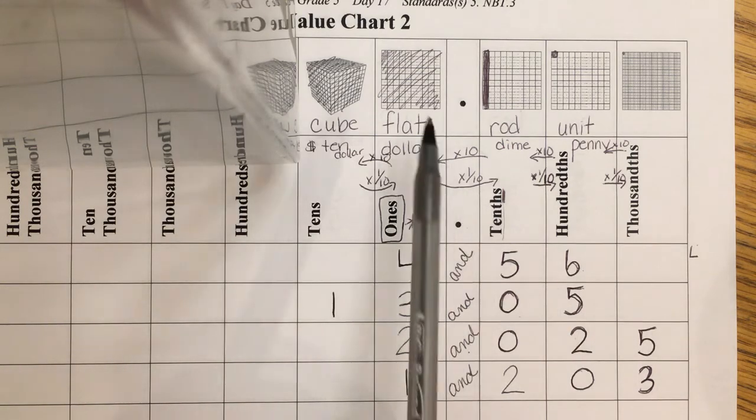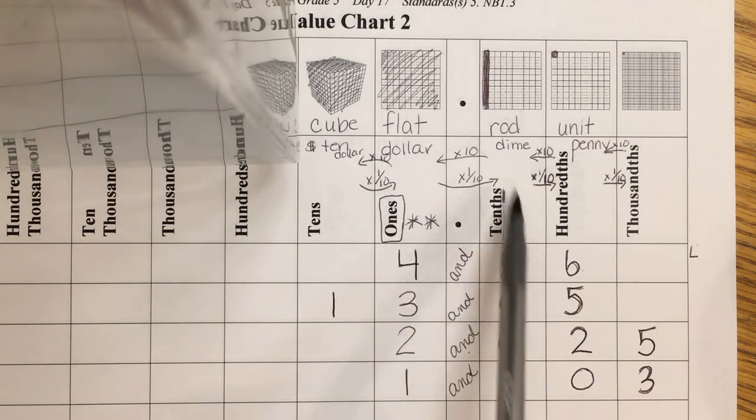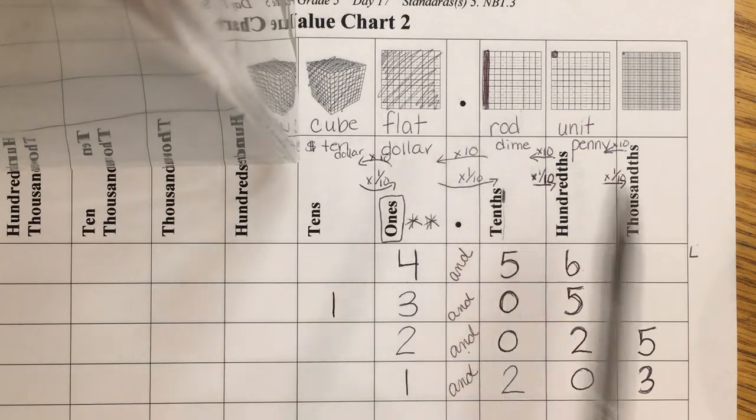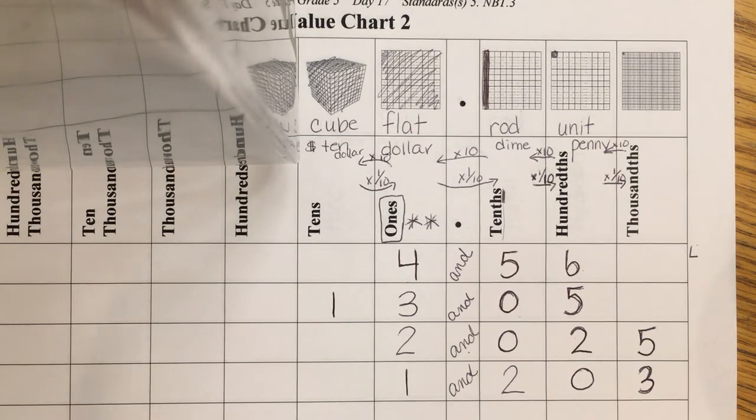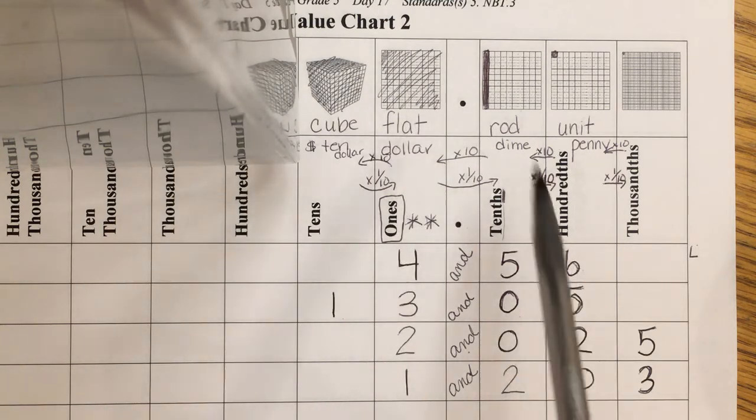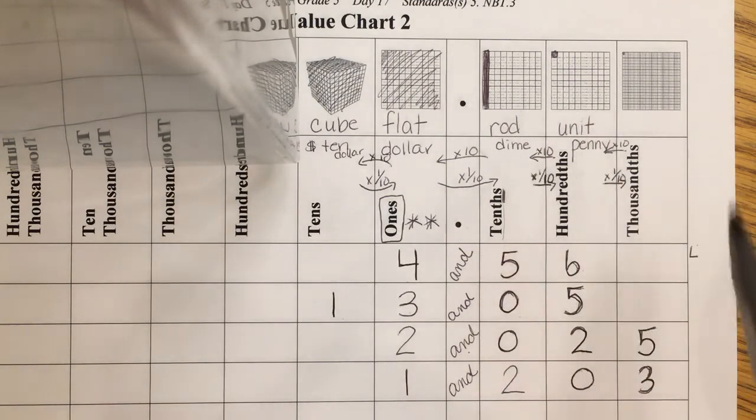So this would look like I had 4 of these flats, 5 of these tenths, or 6 of these units, or I had 4 dollar bills, 5 dimes, and 6 pennies. That's exactly what these look like. So each number that goes in the place value, that's how much you have of that block, or that's how much you have of that money. So I had 1 $10 bill, $3, I don't have any dimes, and I have 5 pennies. 2 flats, no rods, 2 units, and 5 of these little bitty thousandths.